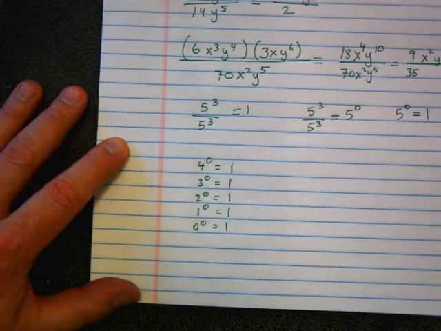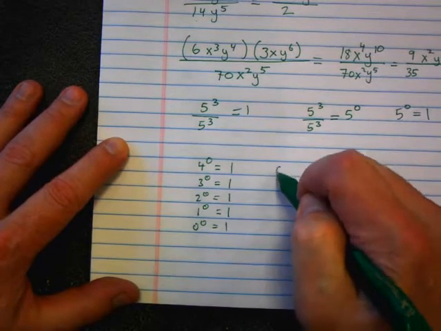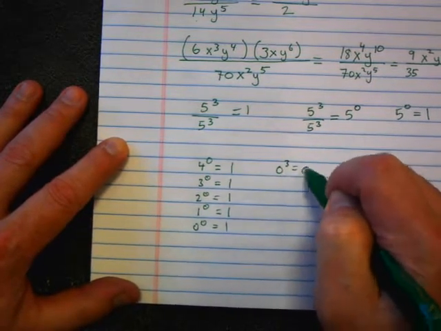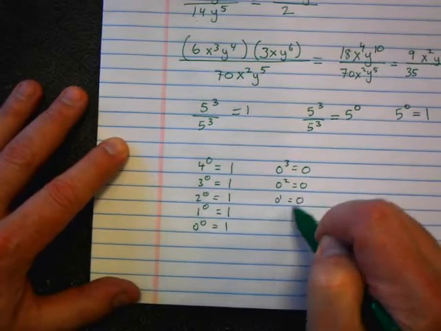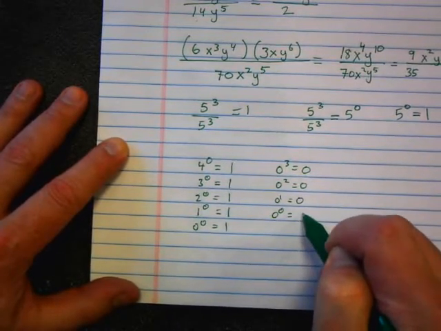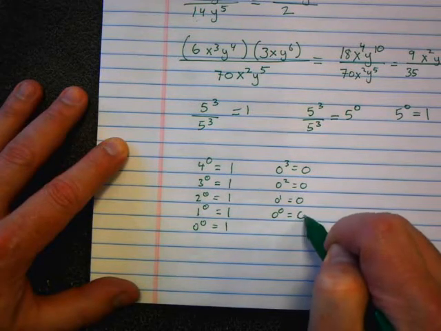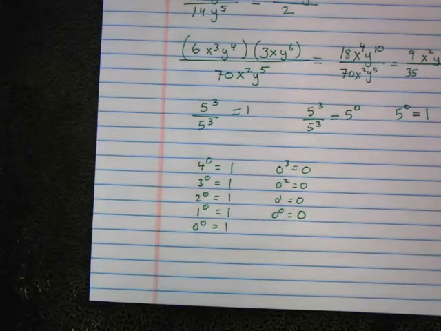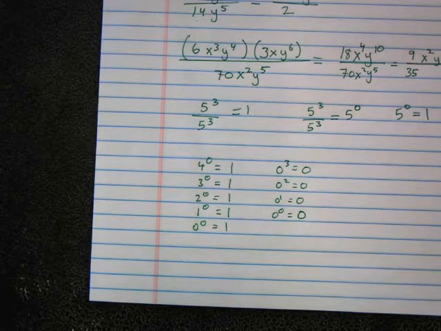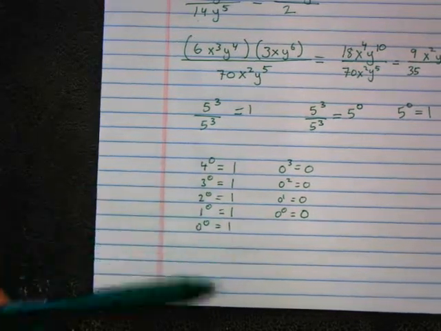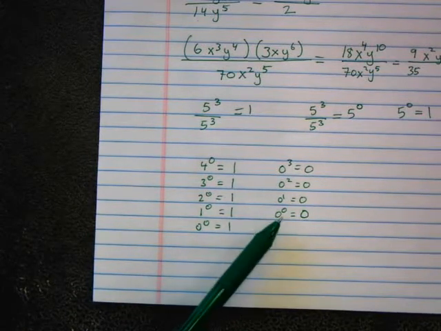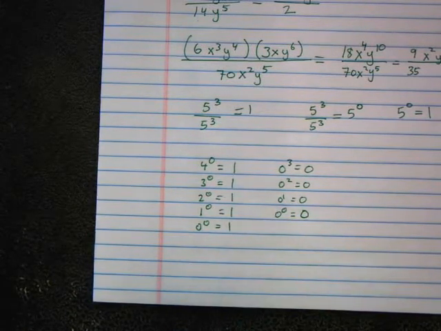It should be. But what's 0 cubed? 0. What's 0 squared? 0. What's 0 to the 1? 0. What's 0 to the 0? 0. All right, so we have a problem. Yeah, we do. It depends on which pattern you look at. Sometimes it looks like 0 to the 0 should be the number 1. Sometimes it looks like 0 to the 0 should be the number 0. So which one's the right answer?